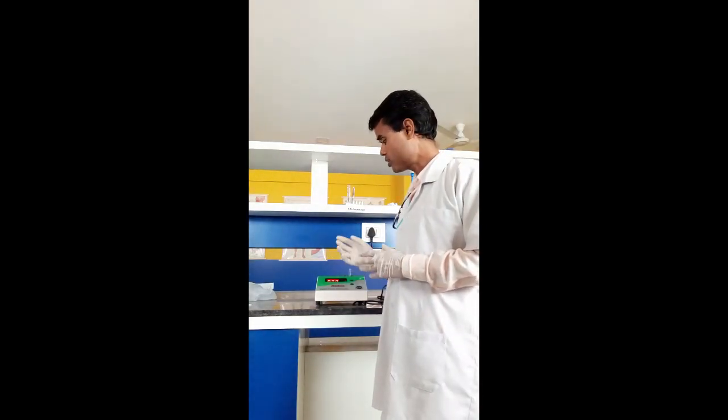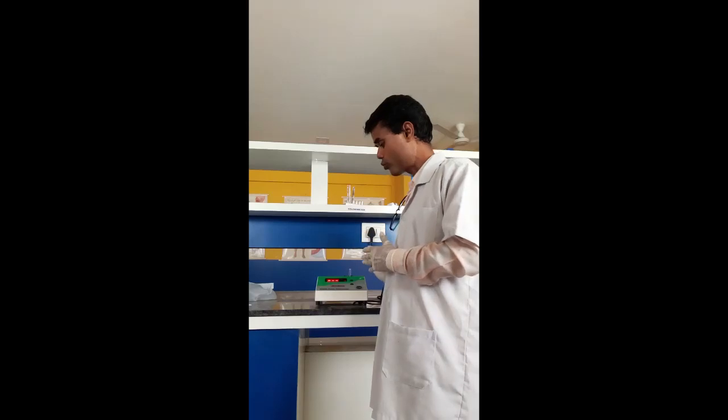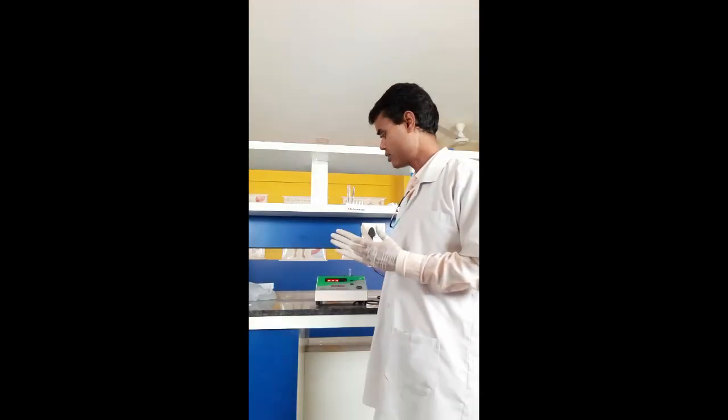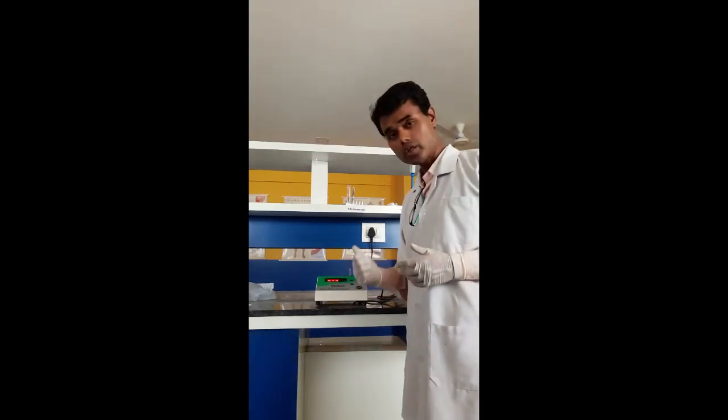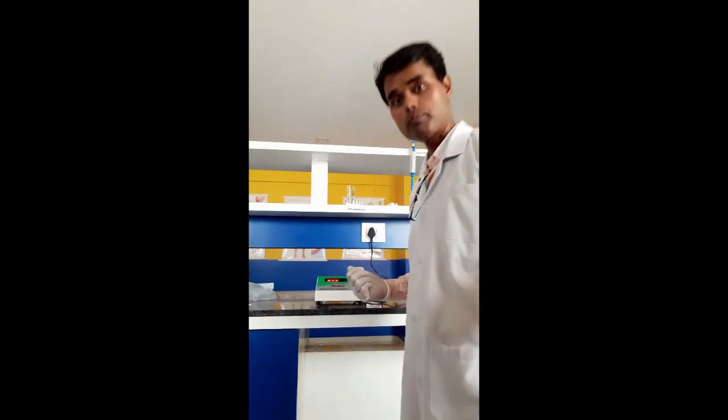So that measurement is taken by this instrument very accurately. Okay. So this is the function of the photometer, and this is the principle that I have explained. Now we will see a little bit closer its components and how to use it. First of all, we have to switch it on here.